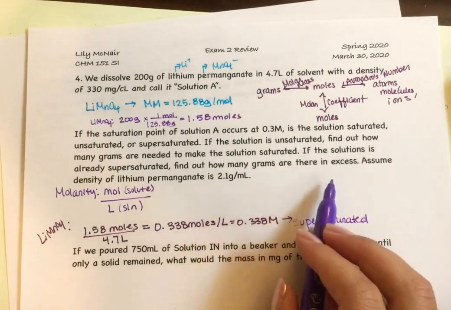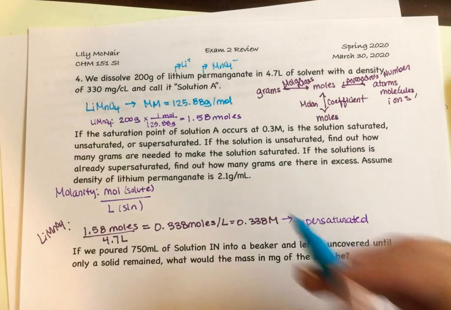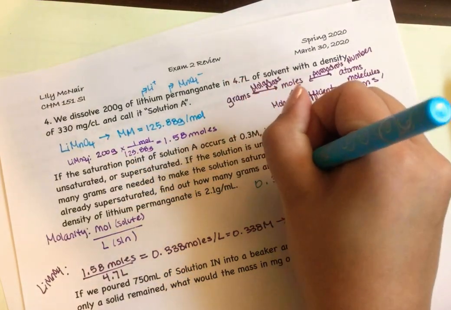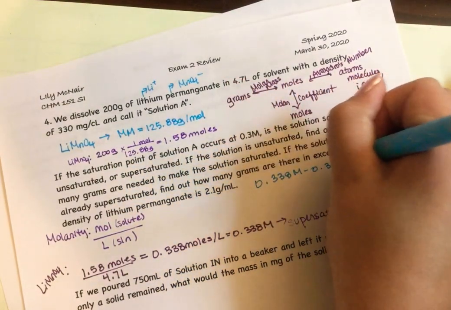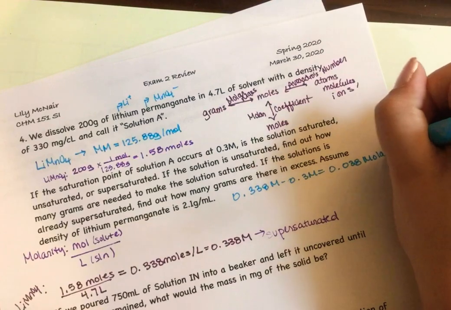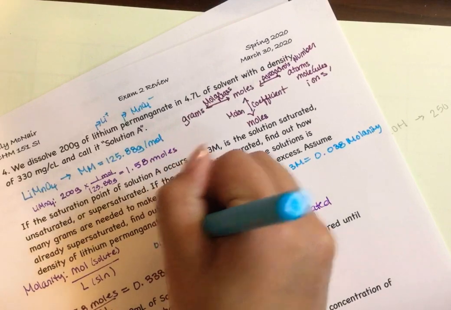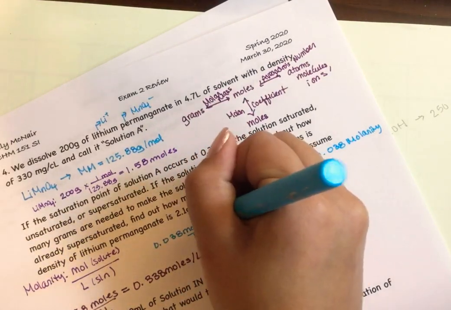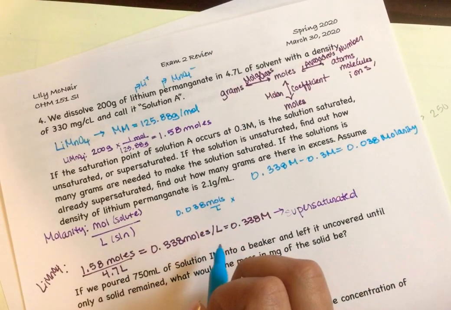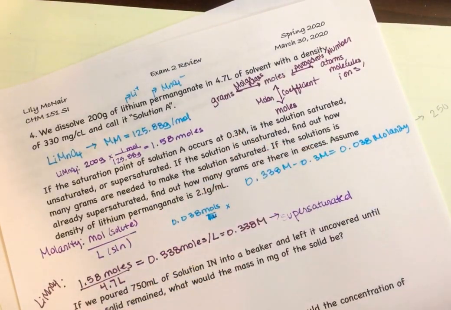So now let's answer this. How many grams are there in excess? Well, we can simply subtract the molarity here, because this is just moles per liter. So if we subtract 0.338 molarity minus 0.3 molarity, we get 0.038 molarity. I'm just going to write it out, molarity. And so we'll take that, so 0.038 moles per liter, and we'll multiply this. And we can drop the liter as we go on, but we'll multiply this because it's per that 1 liter that we have, so we don't actually need to write this in here. So we just dropped it right now.